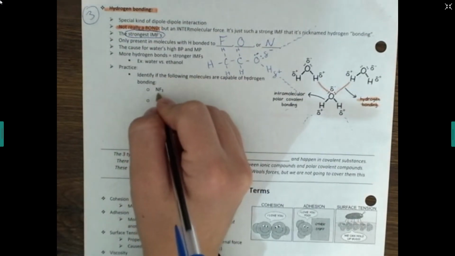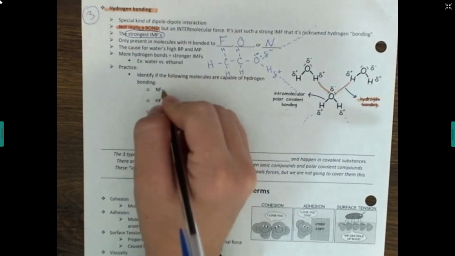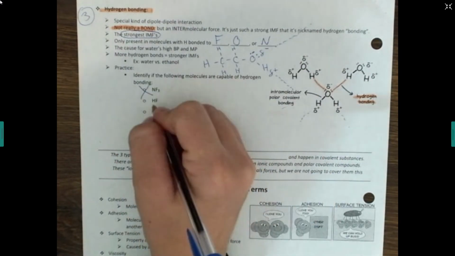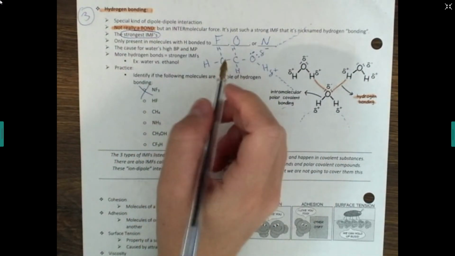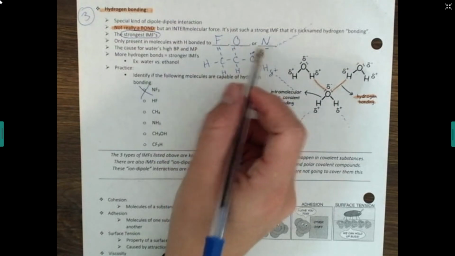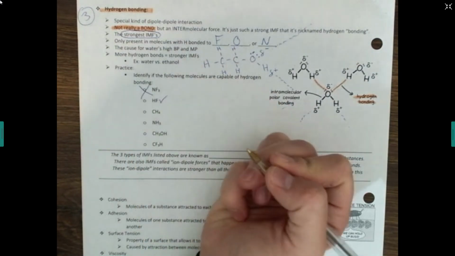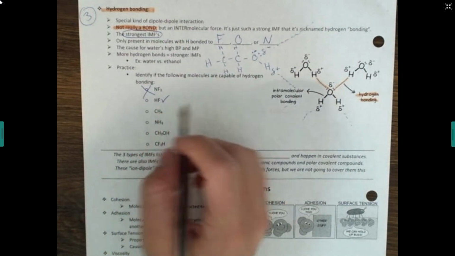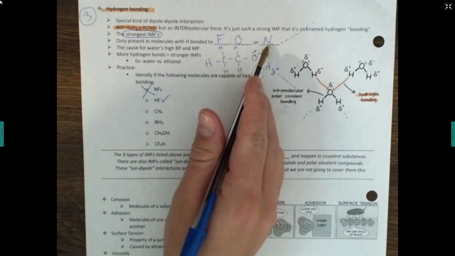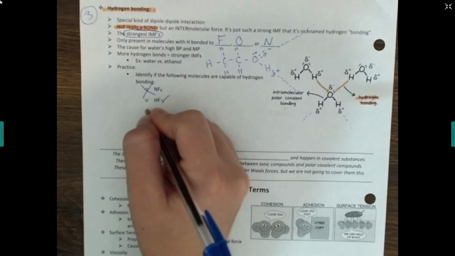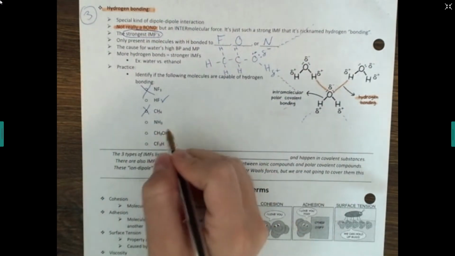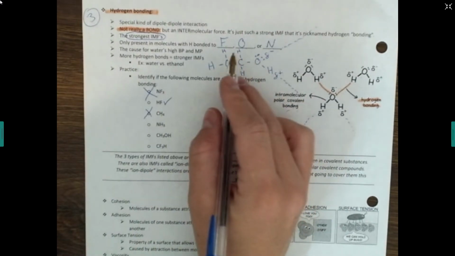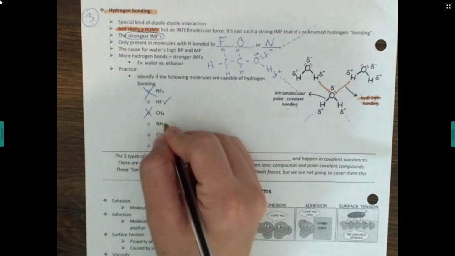Okay, so does it have hydrogen in it? No, so it cannot. Nope. This one has hydrogen in it. Is the hydrogen attached to one of these? Yes, it's attached to fluorine. So yep, that one can do hydrogen bonding. Does this have hydrogen in it? It does have hydrogen in it. But is the hydrogen attached to fluorine, oxygen, or nitrogen? No, it's not. So this one cannot do hydrogen bonding. This one has hydrogen and it's attached to a nitrogen. So yep, this one can do hydrogen bonding.